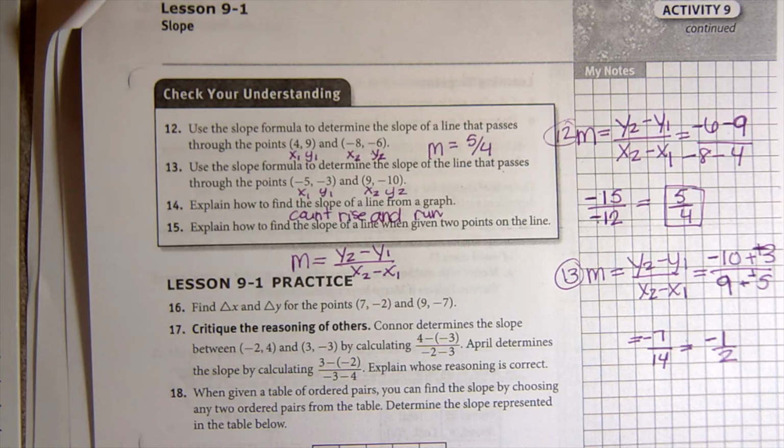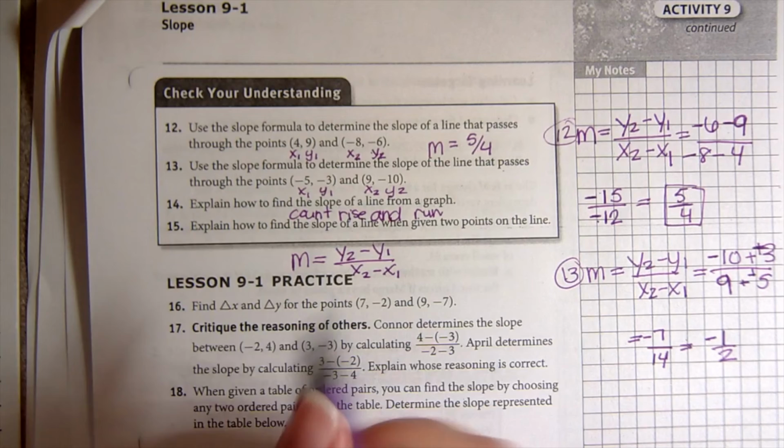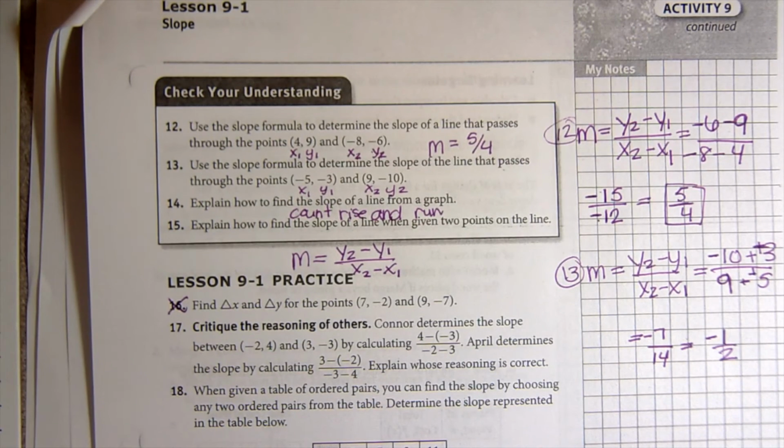All right. Number 16. We're going to skip number 16. Number 17. So Connor and April have both tried to find the slope of these 2 points, but they both worked it 2 different ways. Which one is correct? It's the second one. No, wait. They're both incorrect. The second one is right or wrong? Right. How do we figure that?